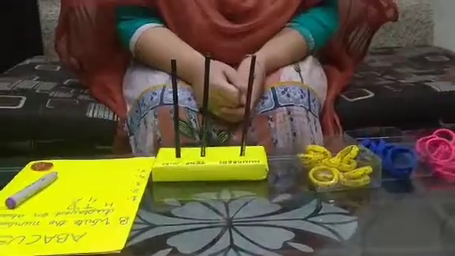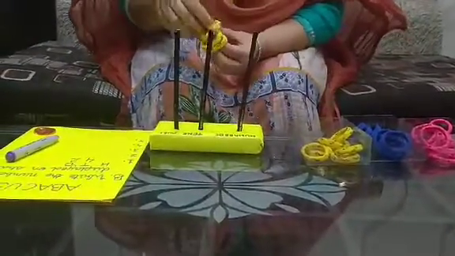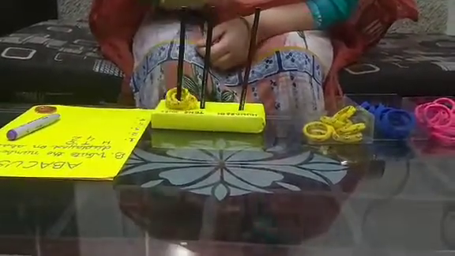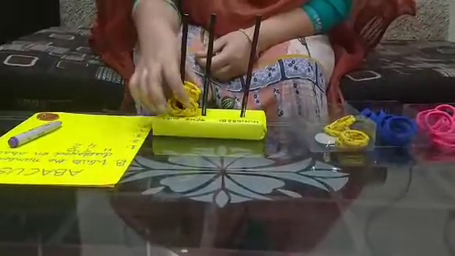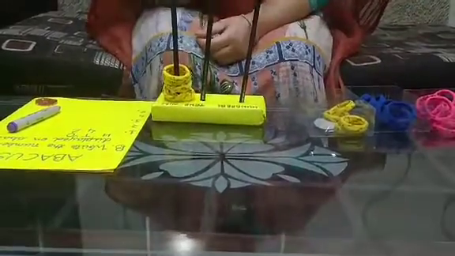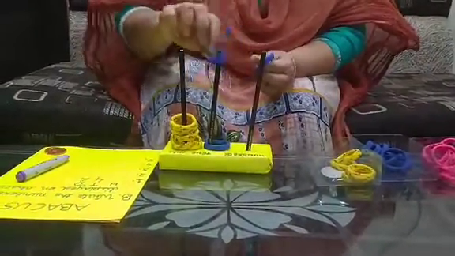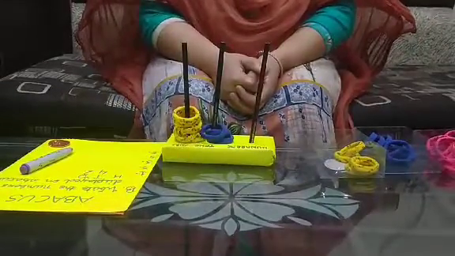Suppose we take 1, 2, 3, 4, 5 and 6 bands in the ones place. And let us take 1, 2 and 3 bands in the tens place. Now can you guess the number?